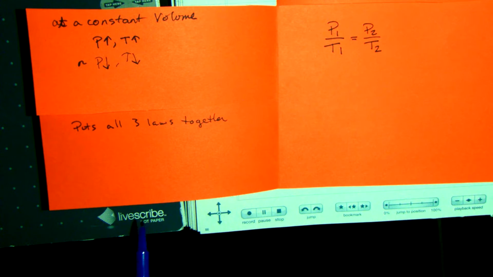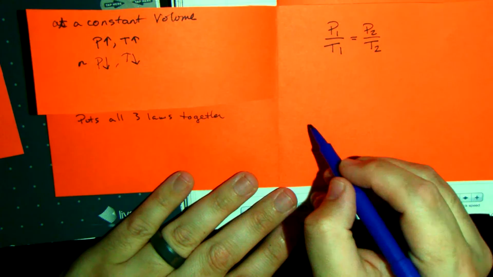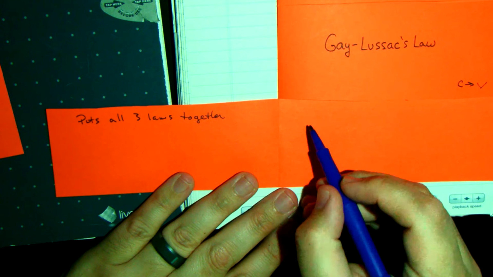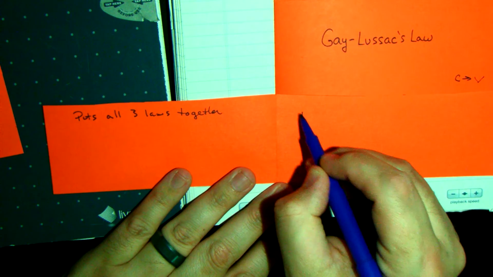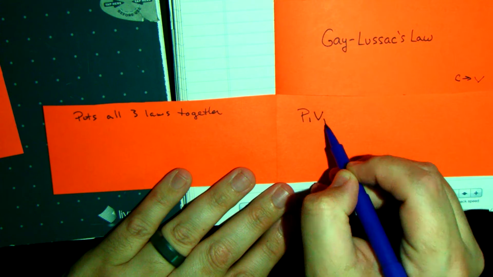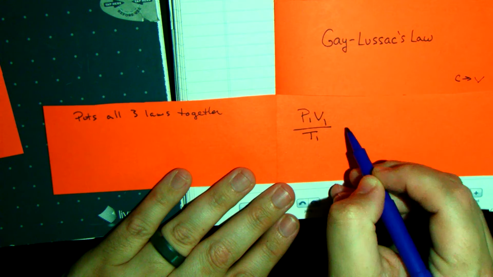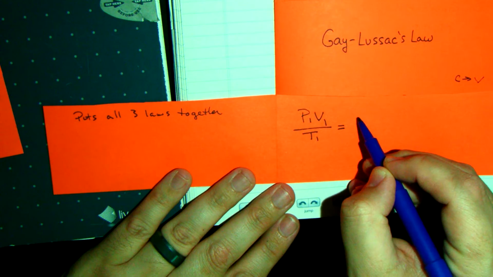And it is, let me close that top there, P1 V1 divided by T1 is going to be equal to P2 V2 divided by T2.